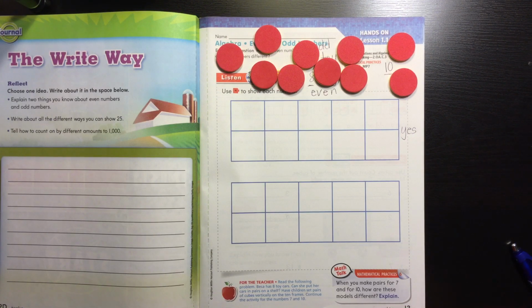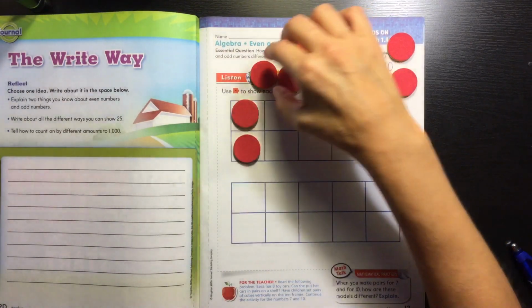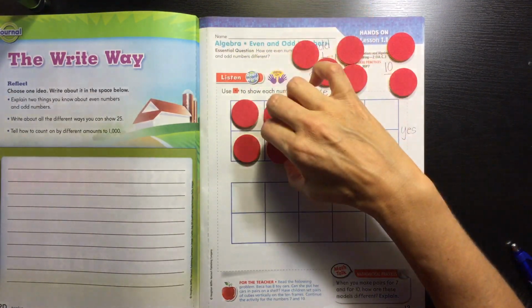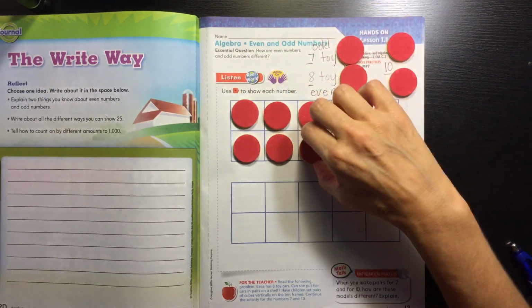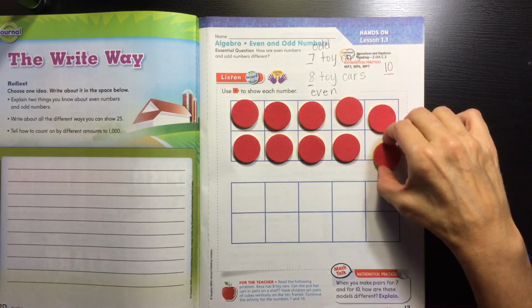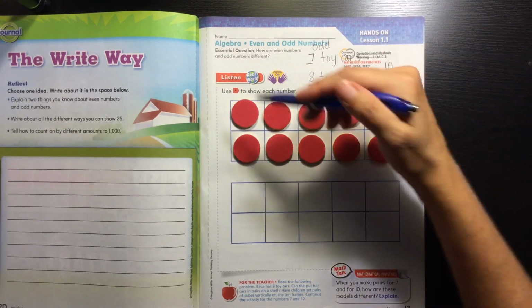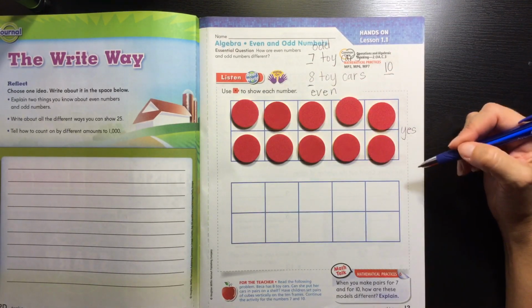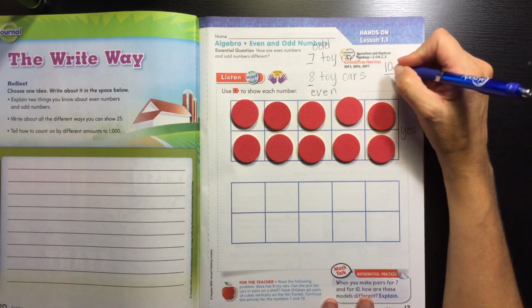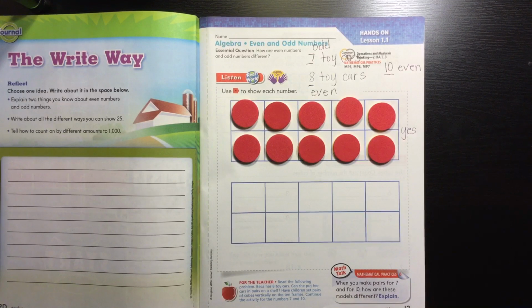All right, so you should have put your cubes down. 1, 2, 3, 4, 5, 6, 7, 8, 9, 10. Does every one of my counters or your cubes have a partner? Yes, so we can say that 10 is an even number.